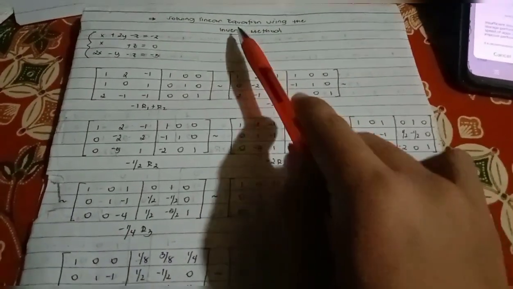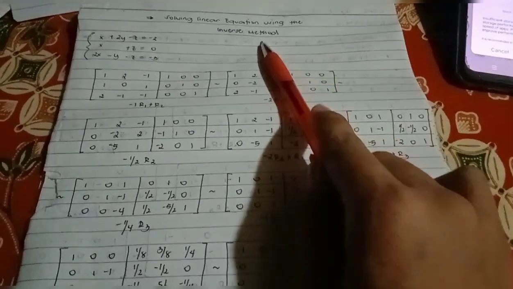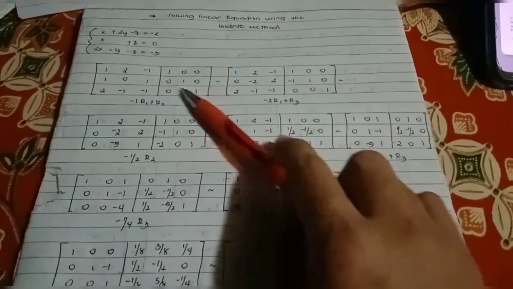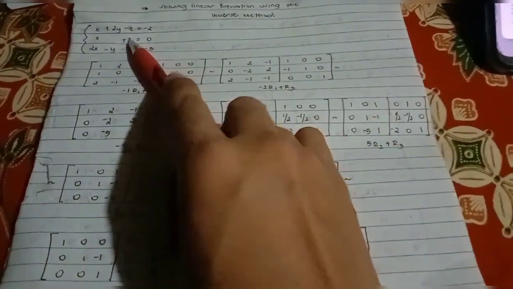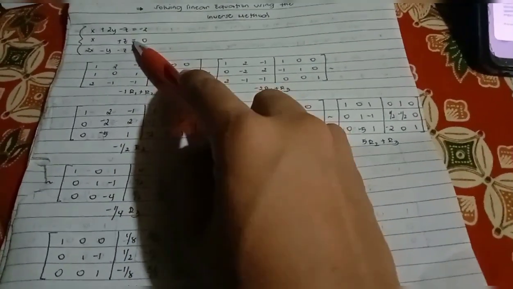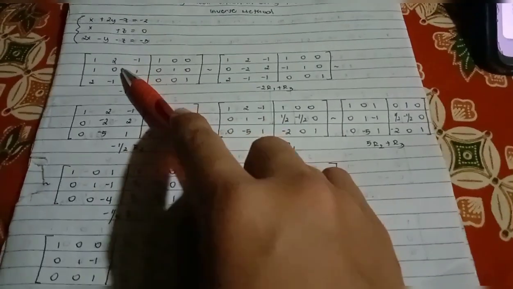Next is solving the linear equation using the inverse method. Same as the Gauss-Jordan method, we write the coefficients of this problem using the augmented form.